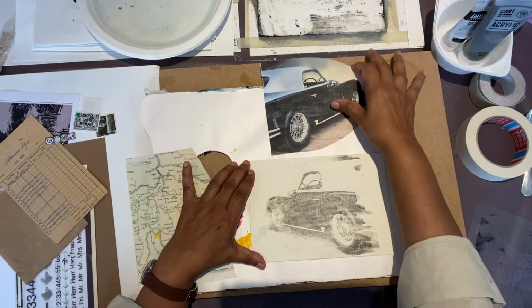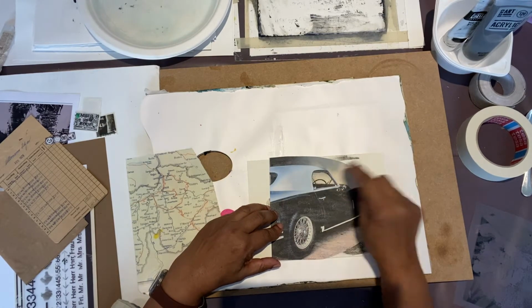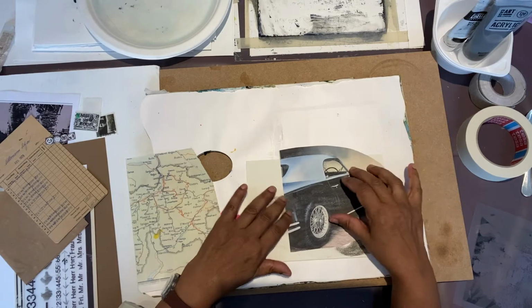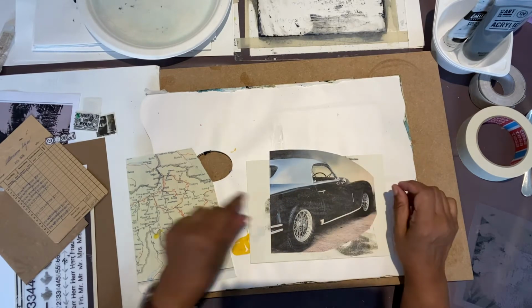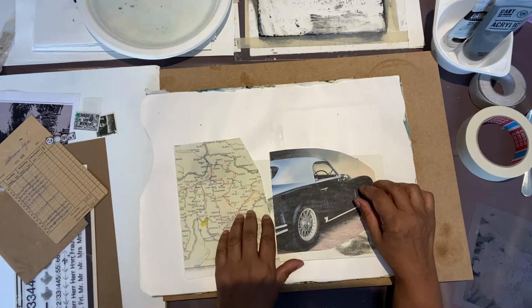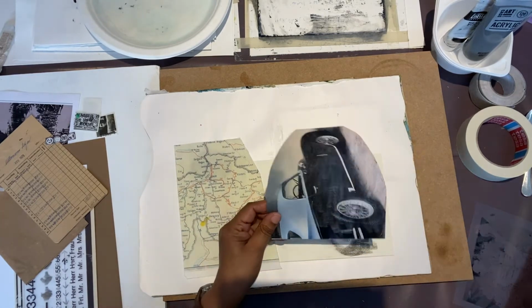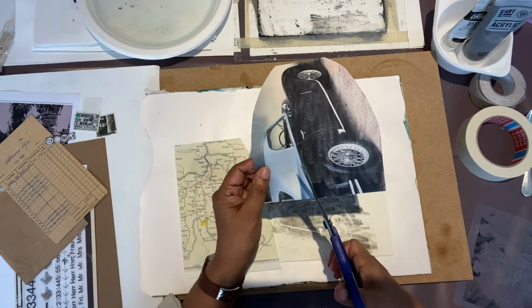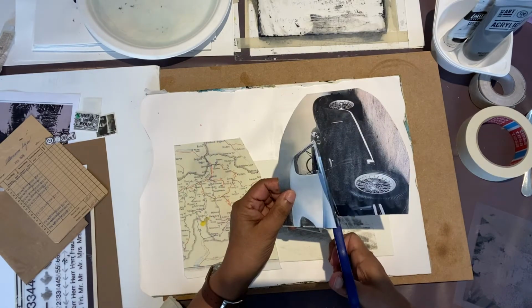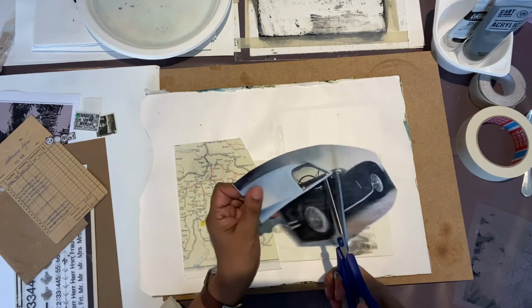The roof of the car is just this lovely, gorgeous blue shape. But I thought it'd be quite interesting to work with this shape and maybe translate that shape into a map. It's a bit like a car traveling across the countryside. So I'm just going to cut that shape out.